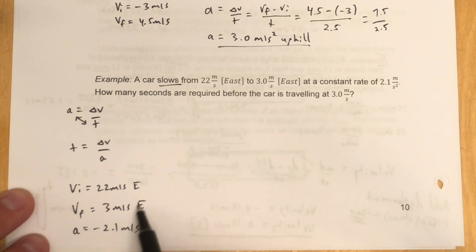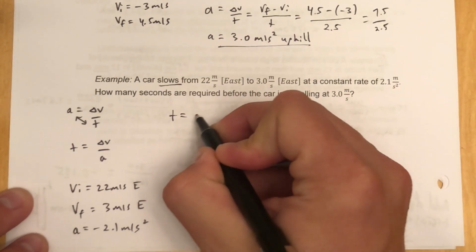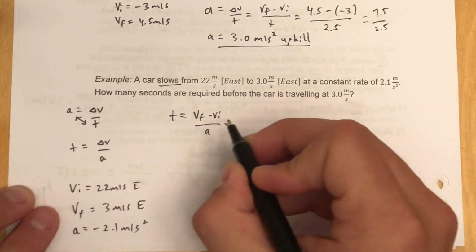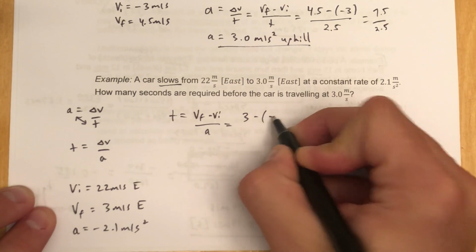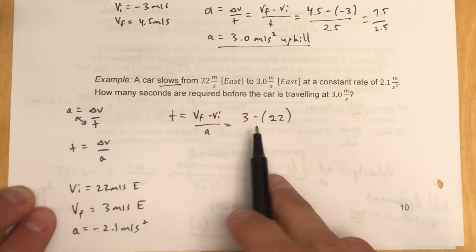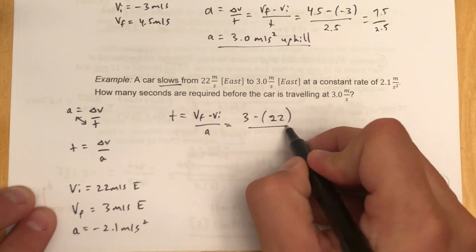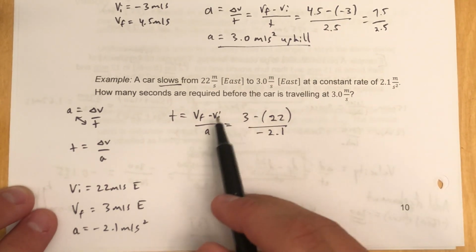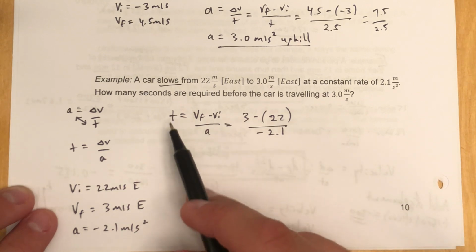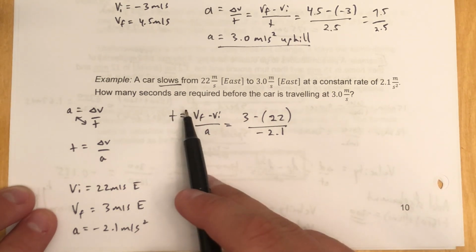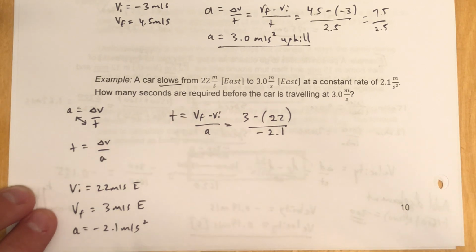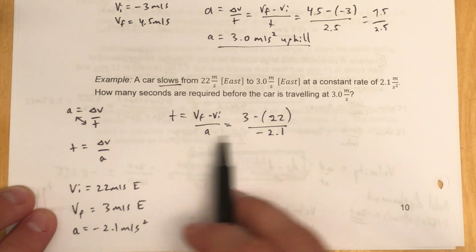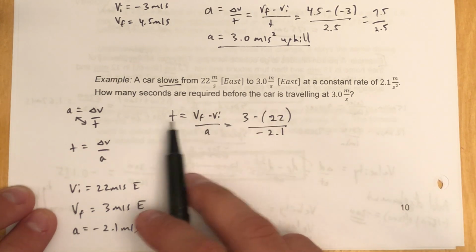Now that we have all of our values, we can just plug them into this formula right over here. That's final minus initial over acceleration. Our final is 3 minus our initial, so 3 minus positive 22 over negative 2.1. You also want to make sure that your final value is a positive value, because if we're dealing with time, we want a positive amount of time. You can't have a negative amount of time. Going back in time to figure out how far the car goes, no, it doesn't work.